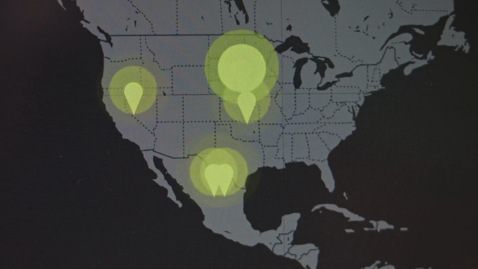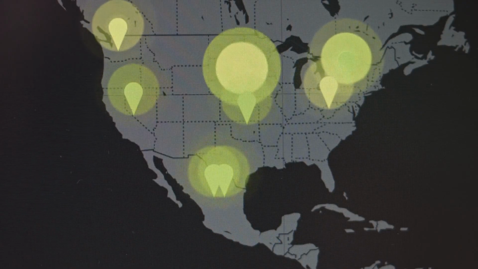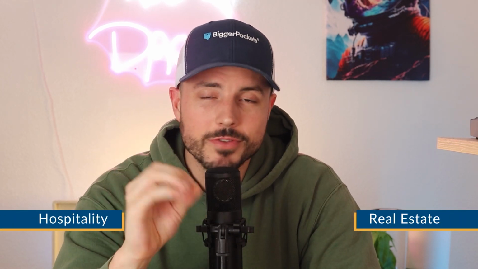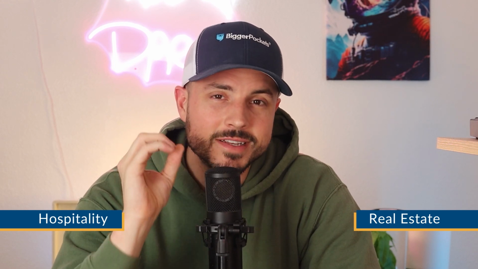Here's the deal. You can pick an ideal market or even a less than stellar one, but if the property itself doesn't make financial sense, you're going to struggle. Success in the STR world comes in two areas: the real estate side and the hospitality side. If you nail both, you're going to outperform your market every single time.